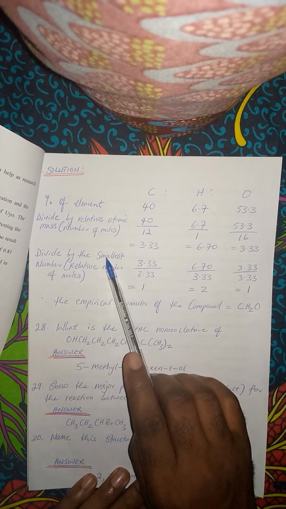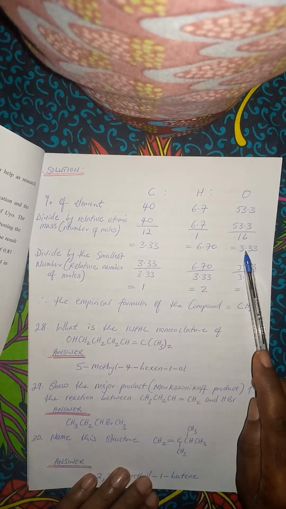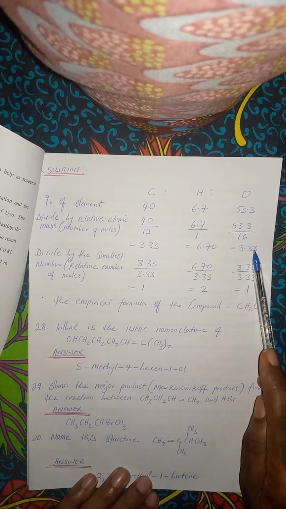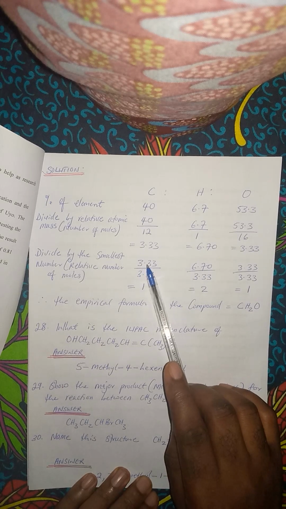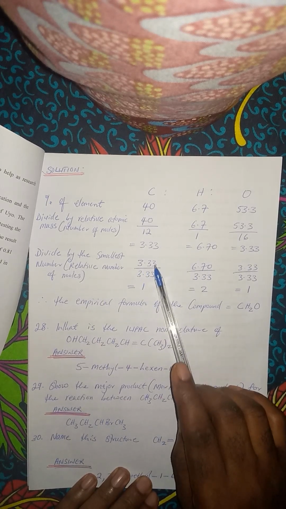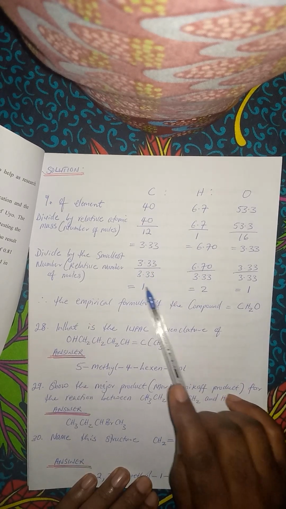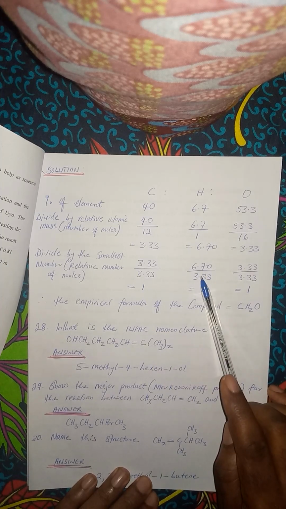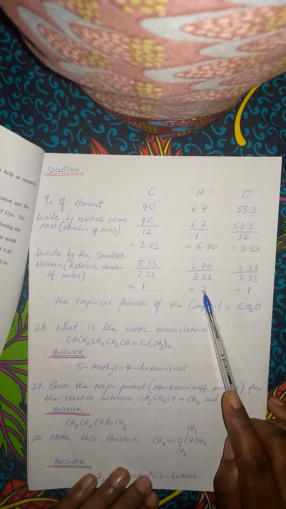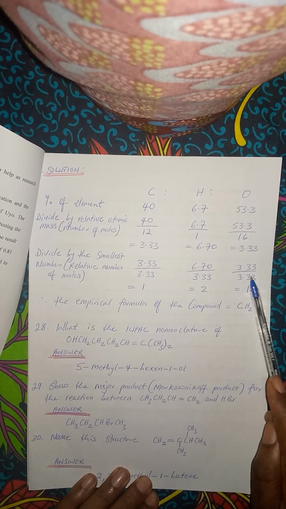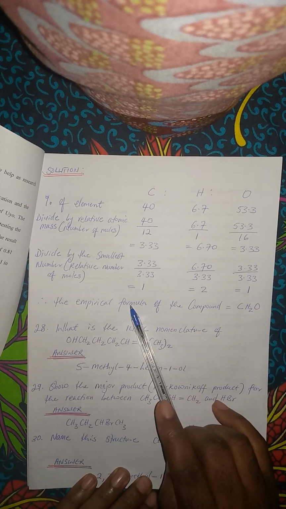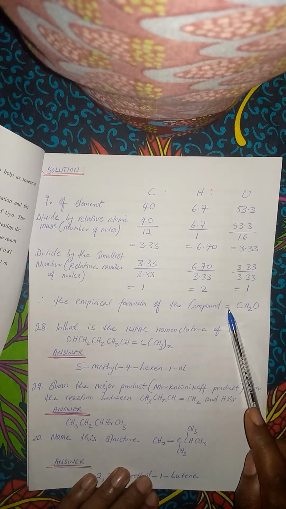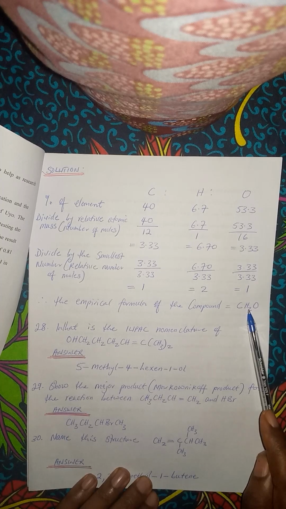Then divide by the smallest number. You go through it, you observe that 3.33 is the smallest. So you now divide through by 3.33. That would be 3.33 divided by 3.33 to give us 1. 6.70 divided by 3.33 will give us 2. 3.33 divided by 3.33 will give us 1. Therefore, the empirical formula of the compound will be equal to CH2O.